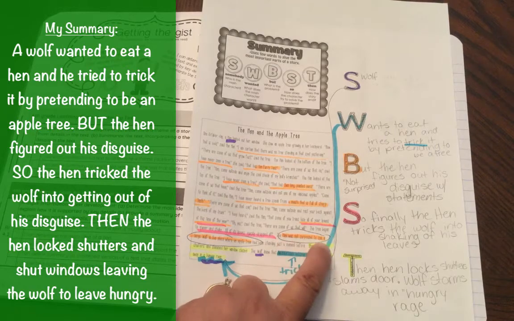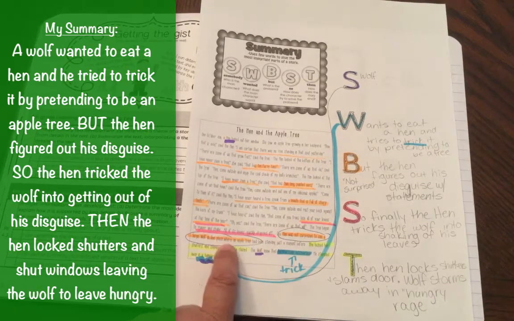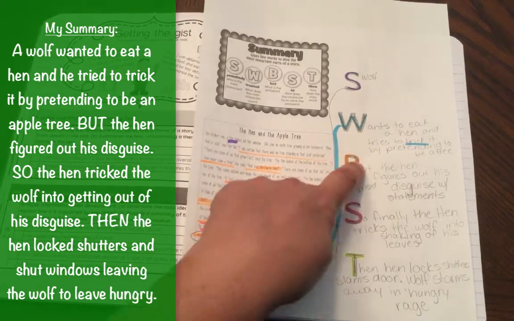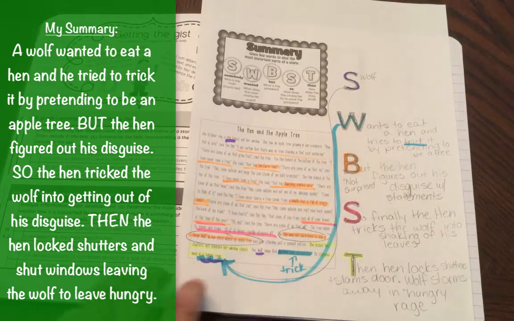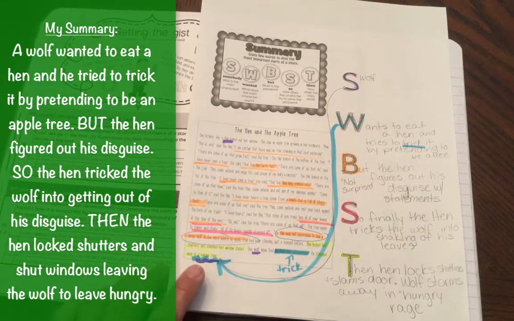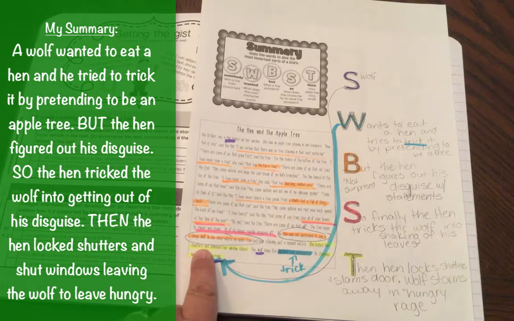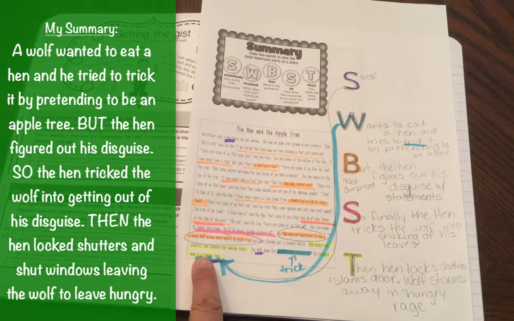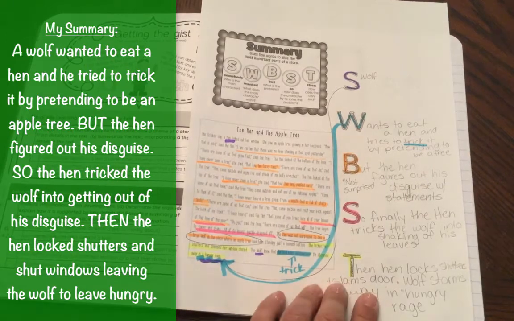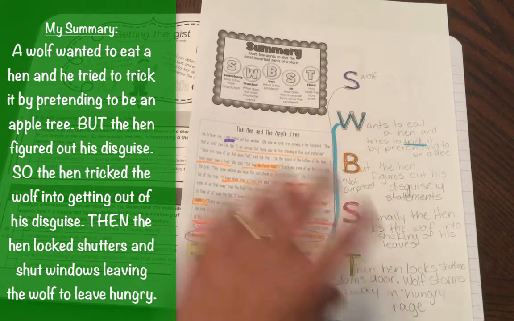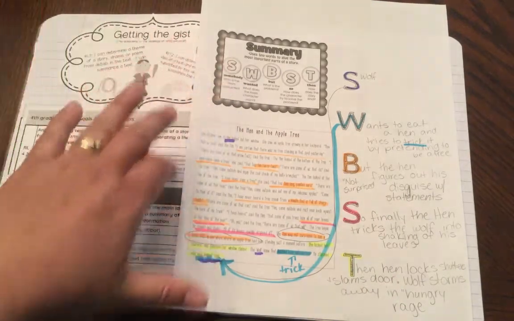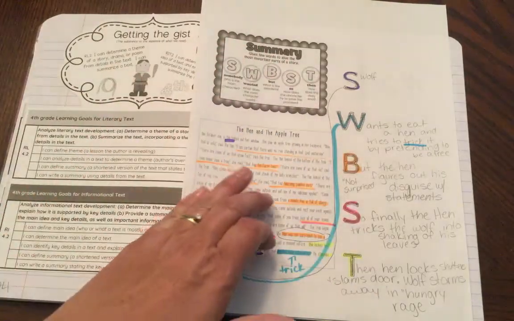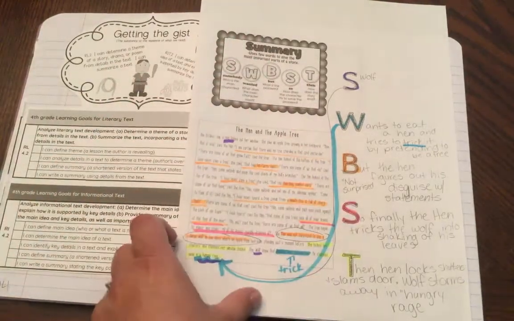I also know that the hen was not surprised to see the large wolf, and so that does confirm that the hen figured it out. How did this wrap up then? Well, the hen locked her shutters and slammed her window closed, and the wolf had stormed away in a hungry rage. So I applied this strategy, but I had to read the text first and then think carefully about all the parts.